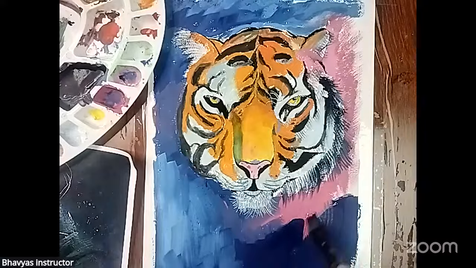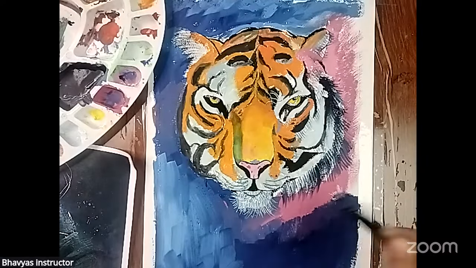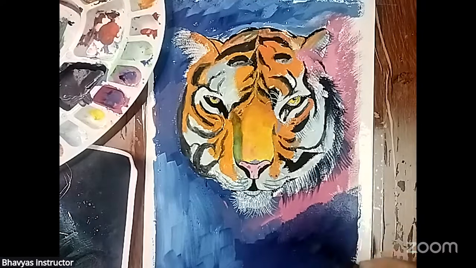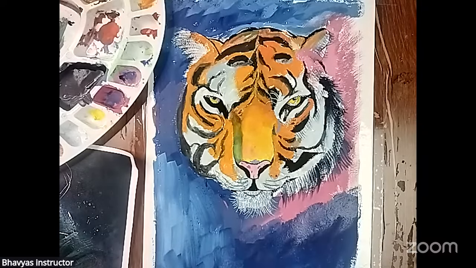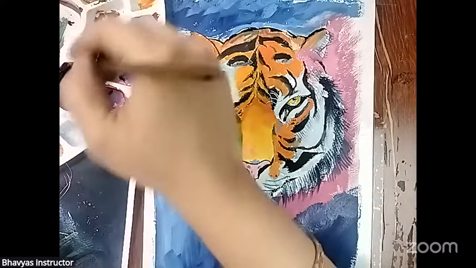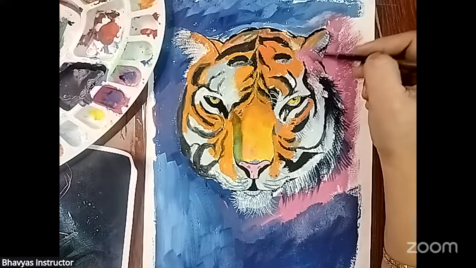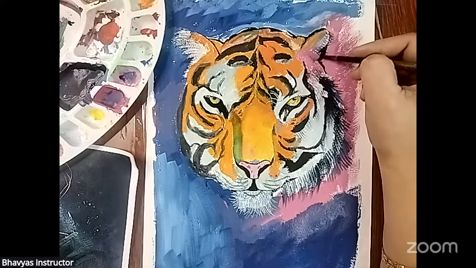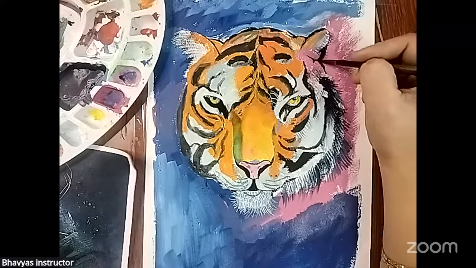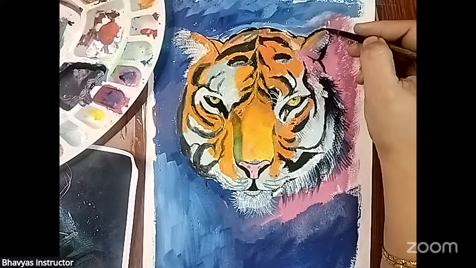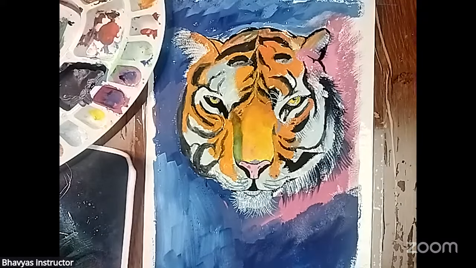Everyone understood? So done. So wherever the sharp edges are there, you just blend it. Don't leave those sharp edges like this. Just adding a little more darker value. Okay. You should not miss any ratios while painting. Understood?